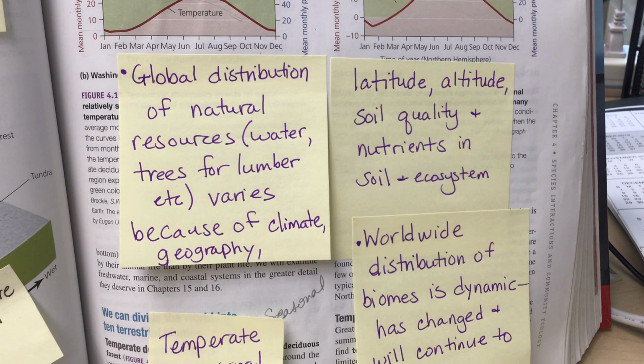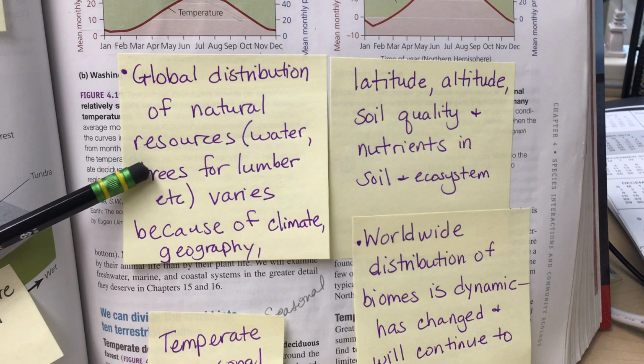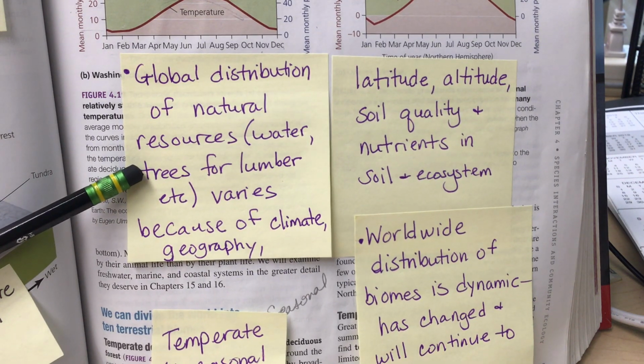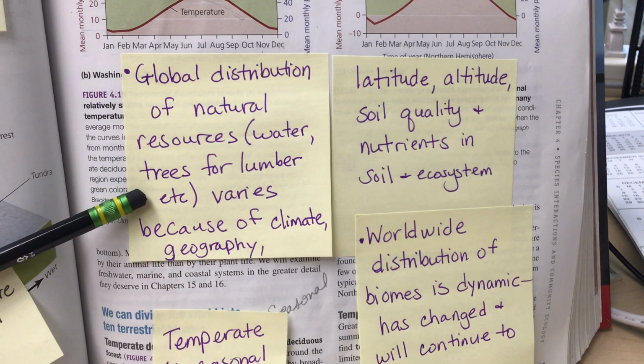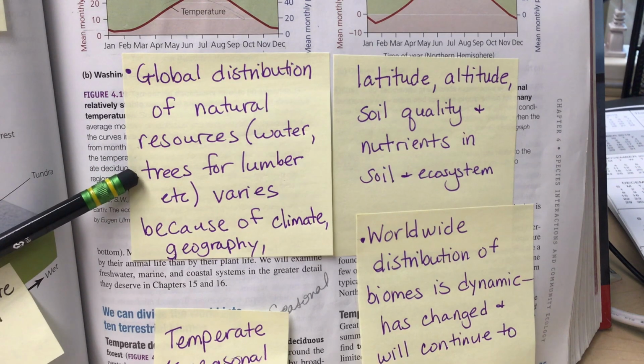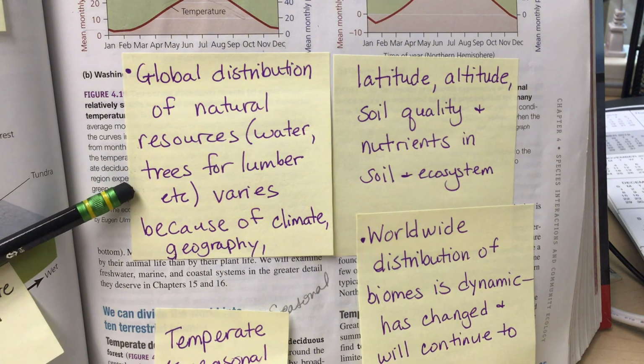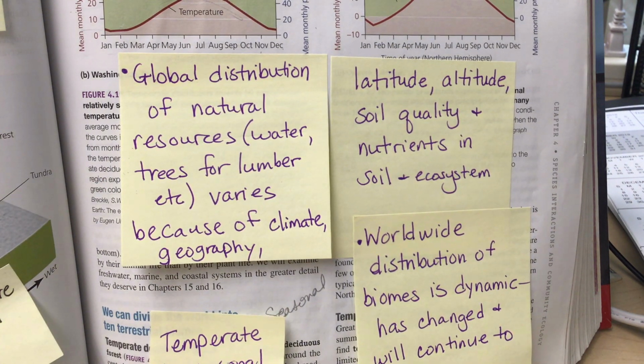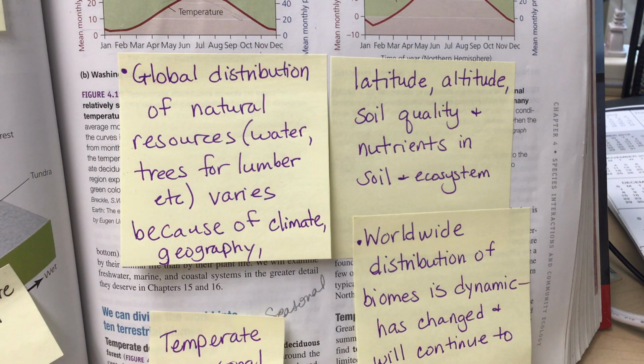But anyway, they're uneven. So there are some places on the planet that have more of these things. For instance, the Pacific Northwest, which is the temperate deciduous forest, has a lot of trees, so they can sell those for lumber and paper. They also have a lot of water up there too, whereas we don't. In the chaparral, we don't have a ton of natural resources down here in Santa Clarita. Our ecosystem is not abundant in natural resources.